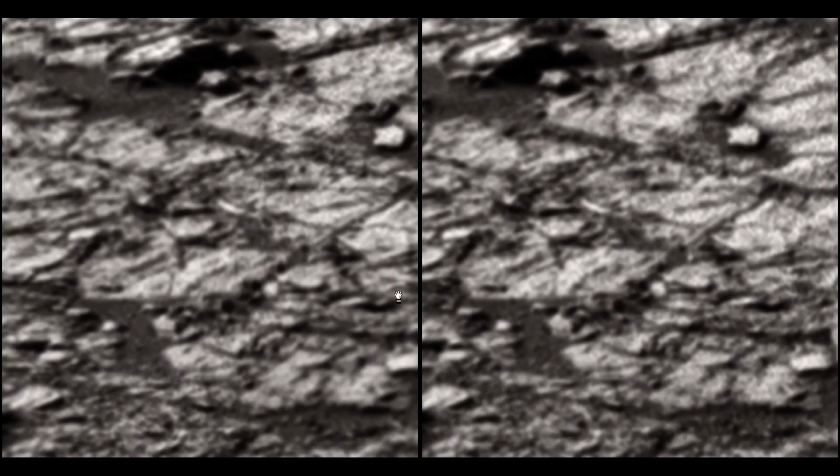Let's take a look at a darker version. So I like the darker versions because you can see more detail.